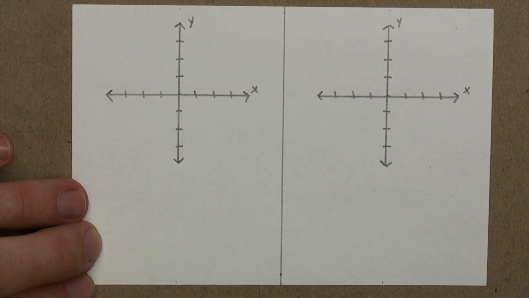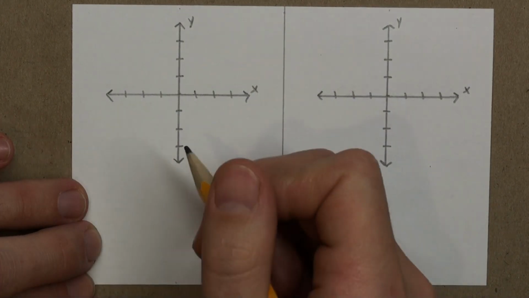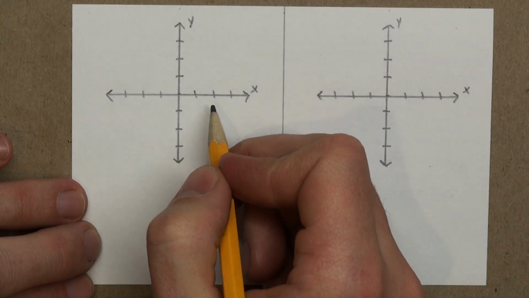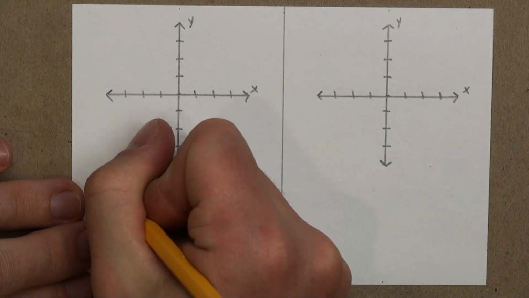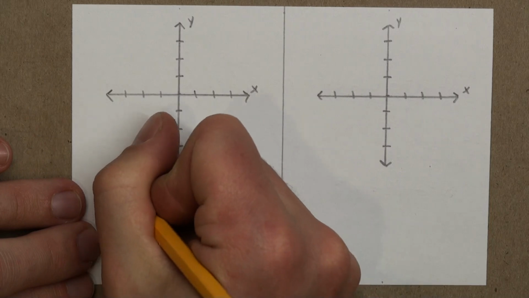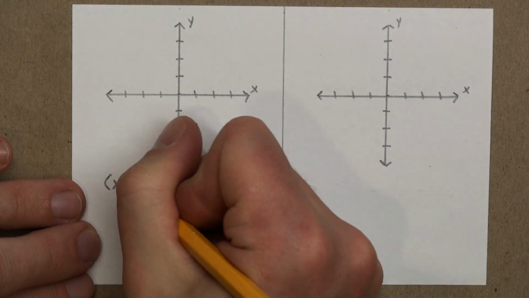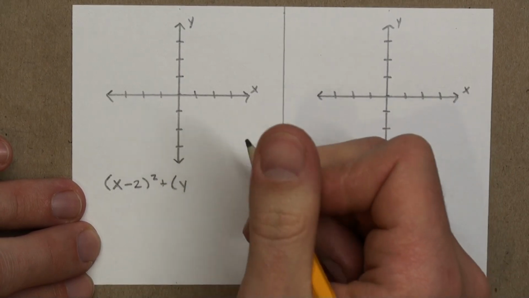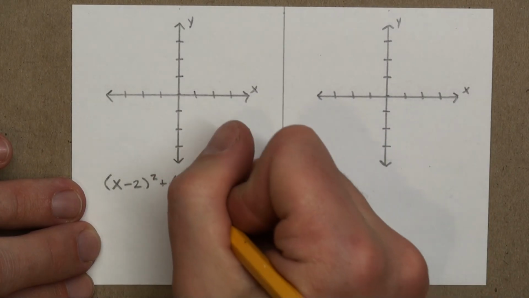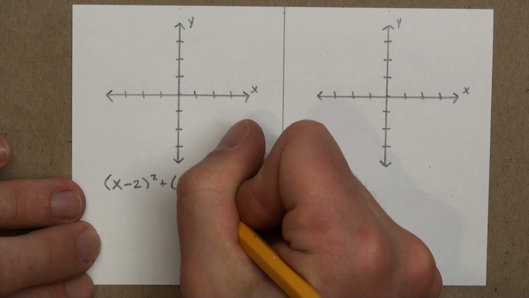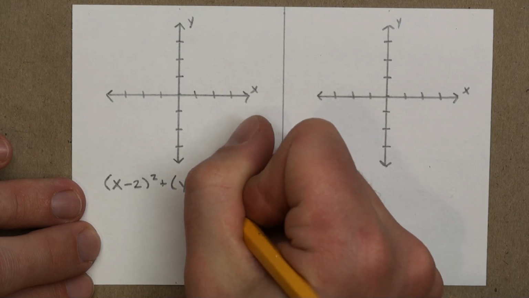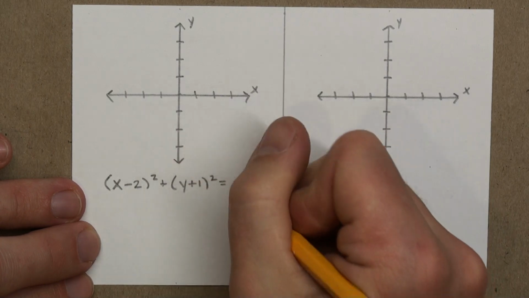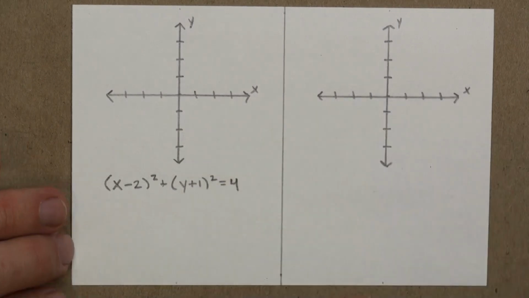Let's make this one x minus 2 squared plus y plus 1 squared equals 4.